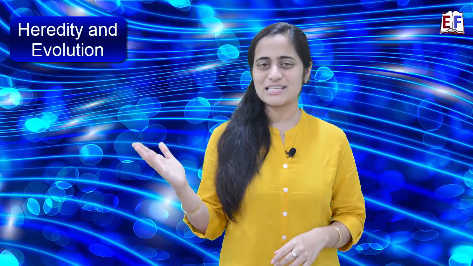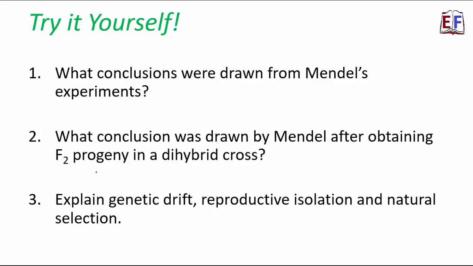And anyways, let's take a look at few of the questions. Heredity and evolution. Few questions here. What conclusions were drawn from Mendel's experiments? What conclusion was drawn by Mendel after combining F2 progeny in a dihybrid cross? Explain genetic drift, reproductive isolation, and natural selection.